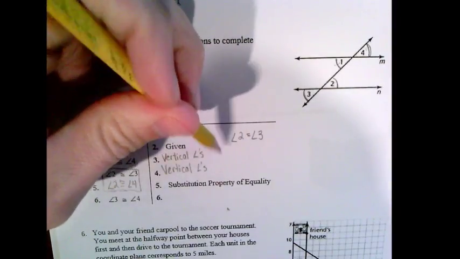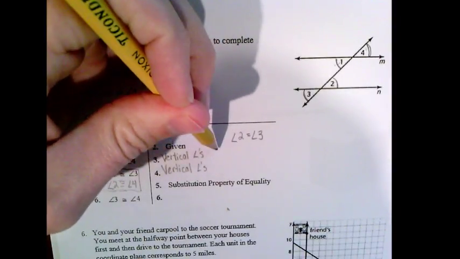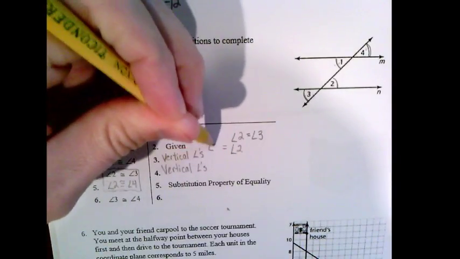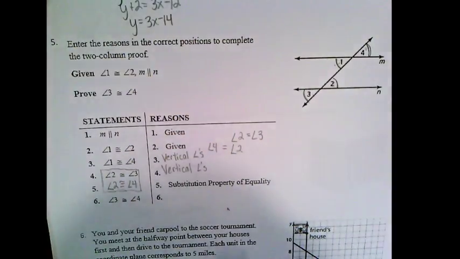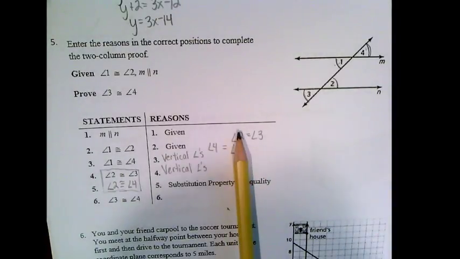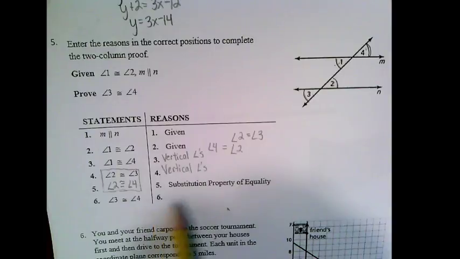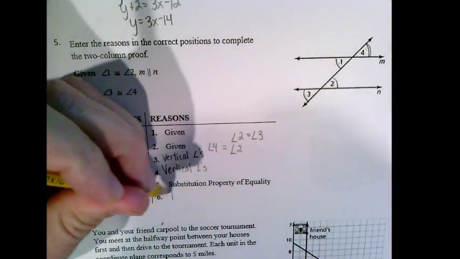And here I have angle 2 is congruent to angle 4. So then remember, if I cover this up, then those are going to be equal to each other. And that's where we get 3 is congruent to 4. And that's transitive.